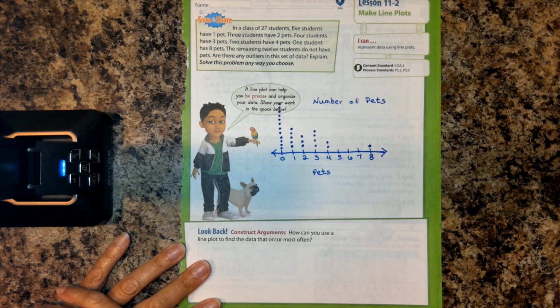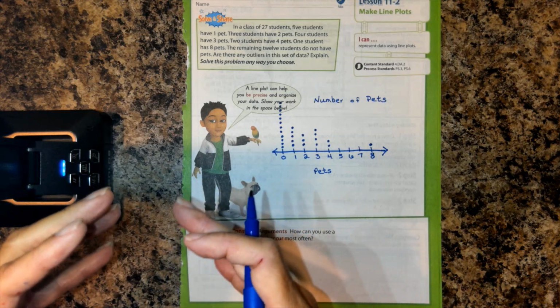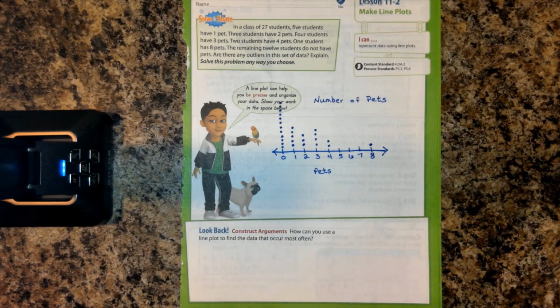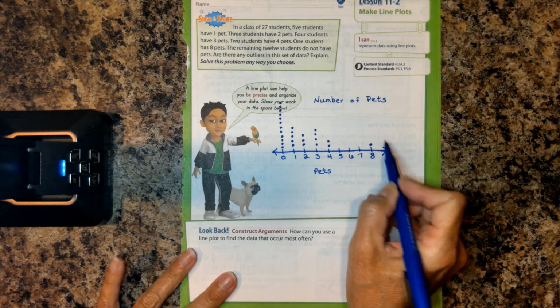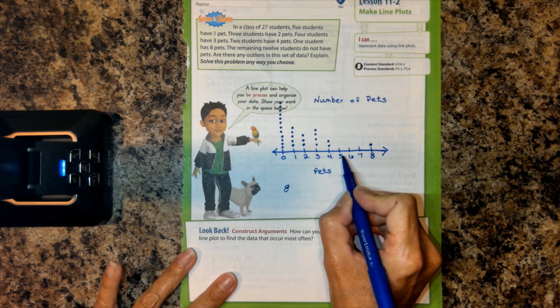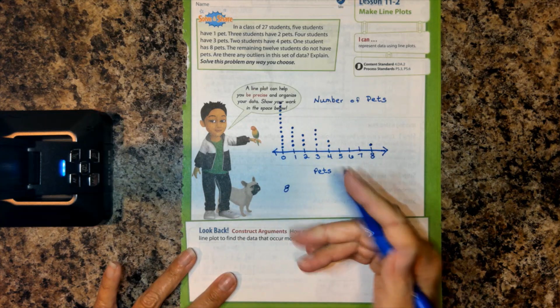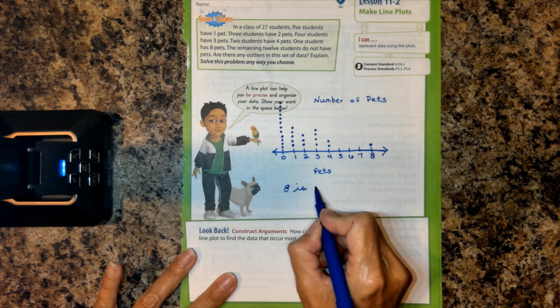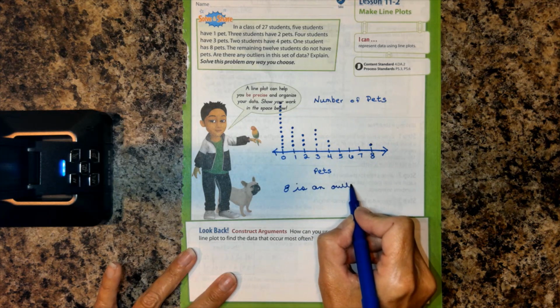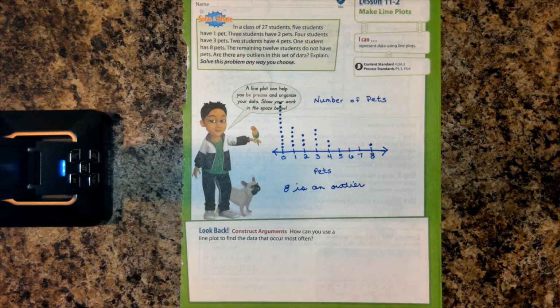Now their question above in the solve and share would be, are there any outliers in this set of data? Do you see a number off to itself? Because remember, if there is a bunch of dots grouped together and then one lone dot either to the left or to the right, that's an outlier. So do we see an outlier in this one? Okay, if you look carefully, you'll notice 8 is an outlier because we don't have any 5s, 6s, or 7s, so we have that big gap between. So 8 is our outlier. Okay, and that is how you make a number line plot.